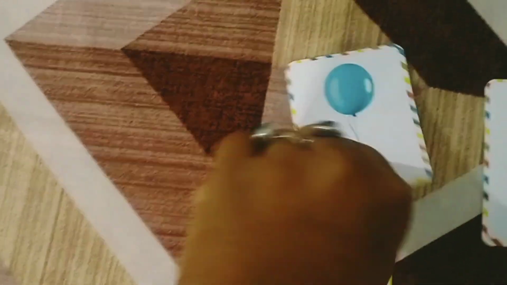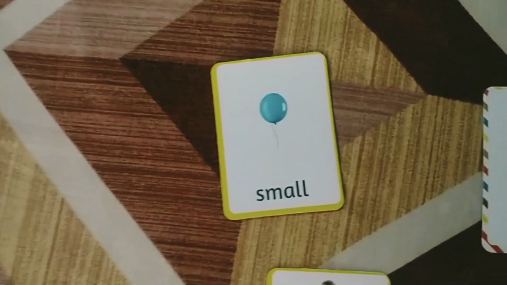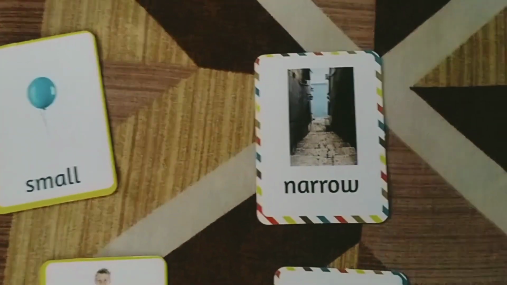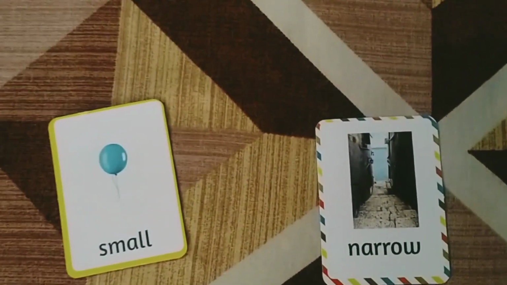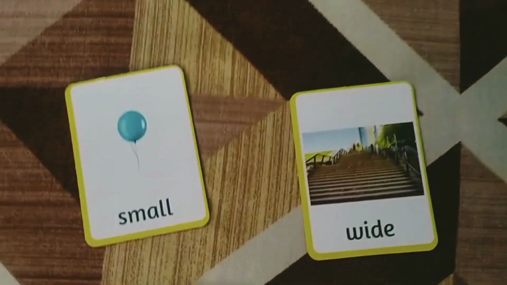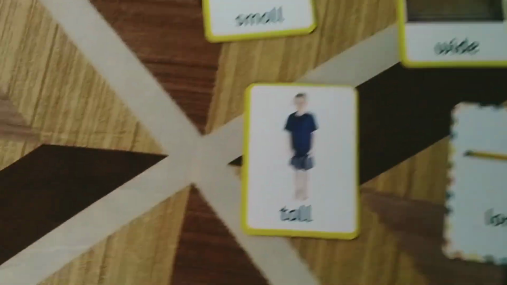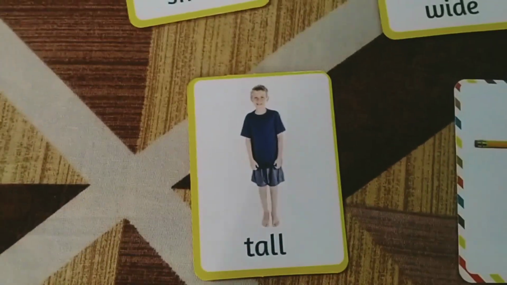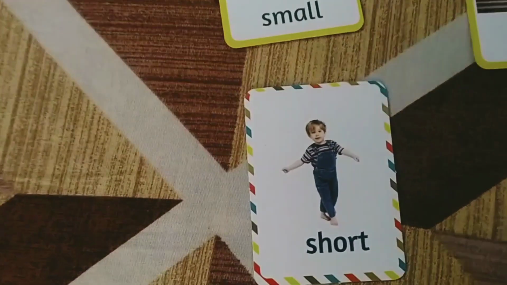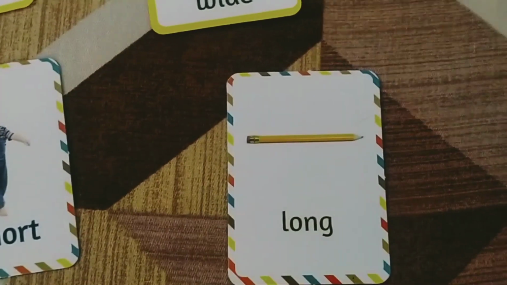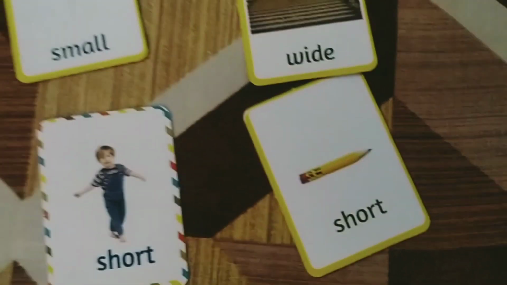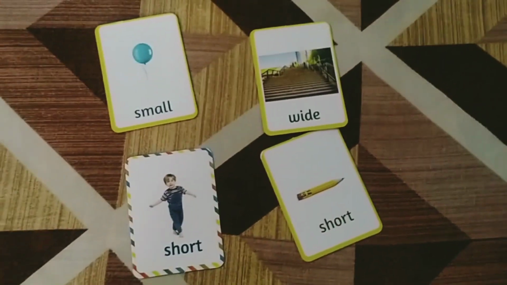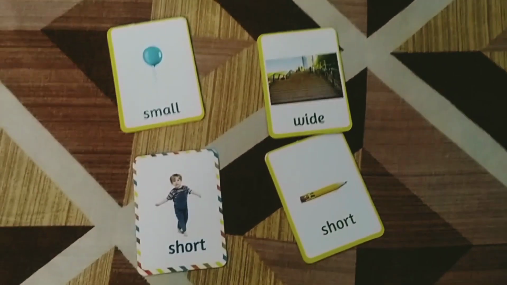For example, for big I am doing for you, this is big. When you flip this picture, it is the opposite, that is small. In this case, if they see the picture and understand that this is something narrow, now you will say flip the picture. When they flip the picture, then it is wide, it means it is the opposite. Again, for tall, if they see it is the taller one, when they flip the picture, they find it short. And similarly for long and short. So they can easily enjoy such picture cards, and you are also able to grab their attention.